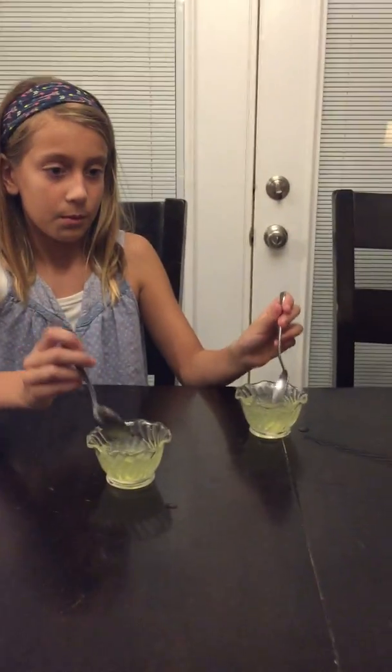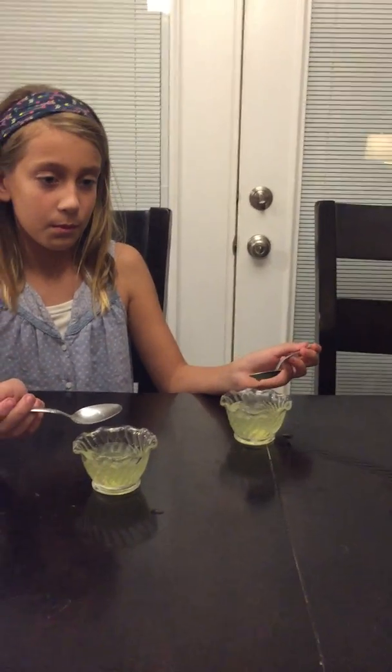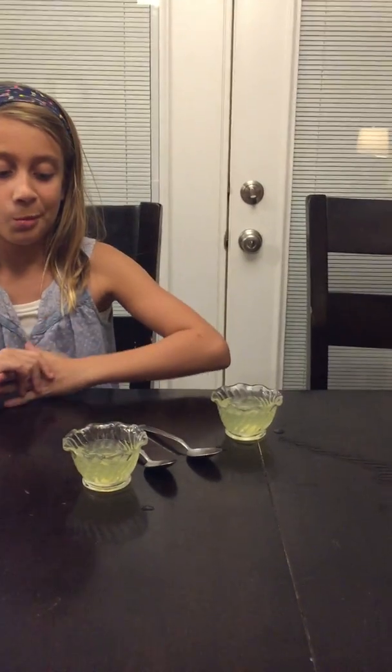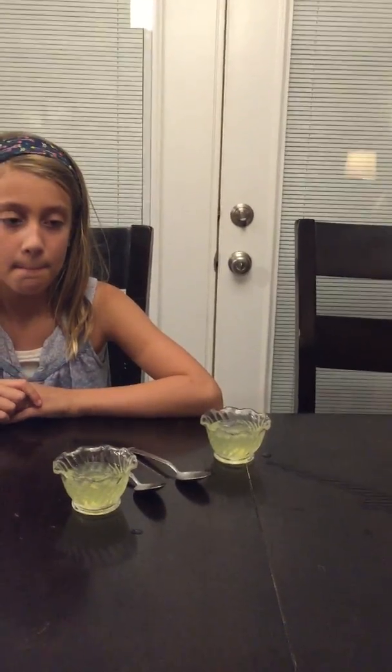So the variables in this experiment: the independent variable is the water temperature. The dependent variable is the time it takes to dissolve the Skittle. The controlled variables are the water volume and the speed of the stirring.